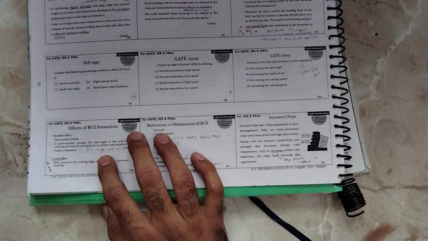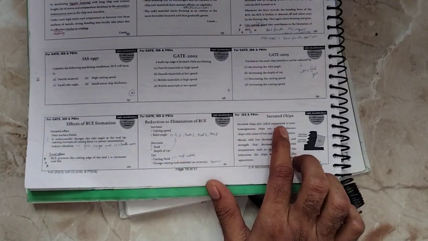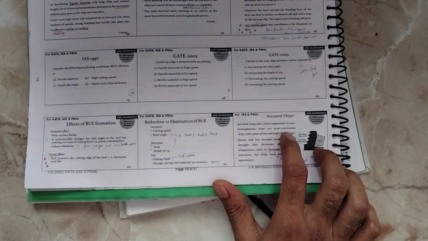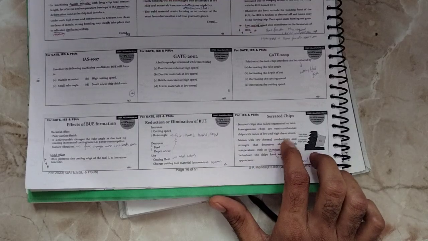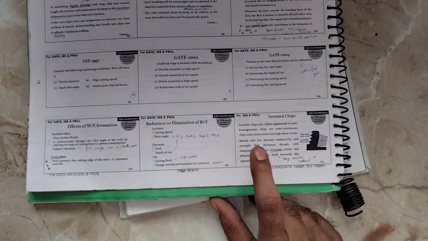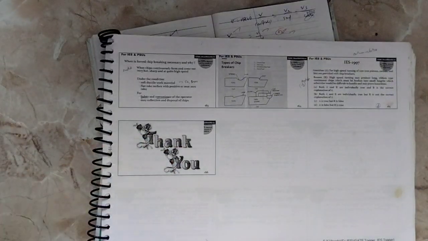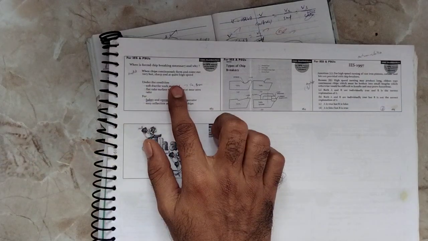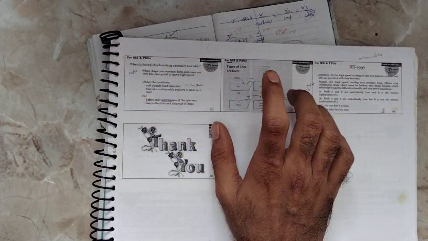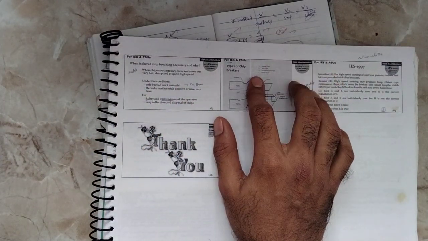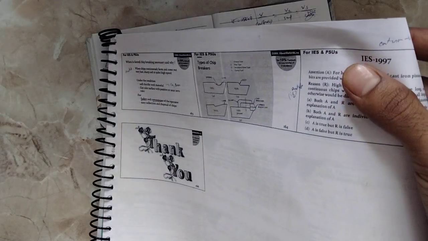So this is serrated chips. Okay, serrated chips are also called segmented or non-homogeneous chips, or semi-continuous chips with low and high shear strain. Material with low thermal conductivity and strength that decreases sharply with temperature, such as titanium, exhibits this kind of behavior. Okay, so chip breakers also we use. So chip breakers are called groove type, step type, and clamp type, and second is rake type.